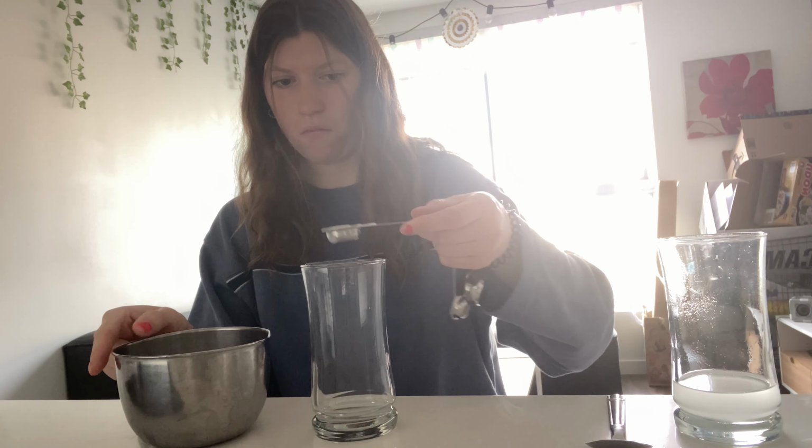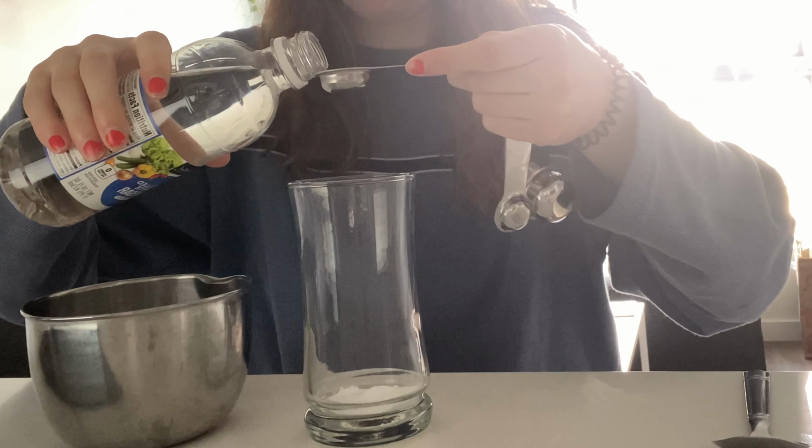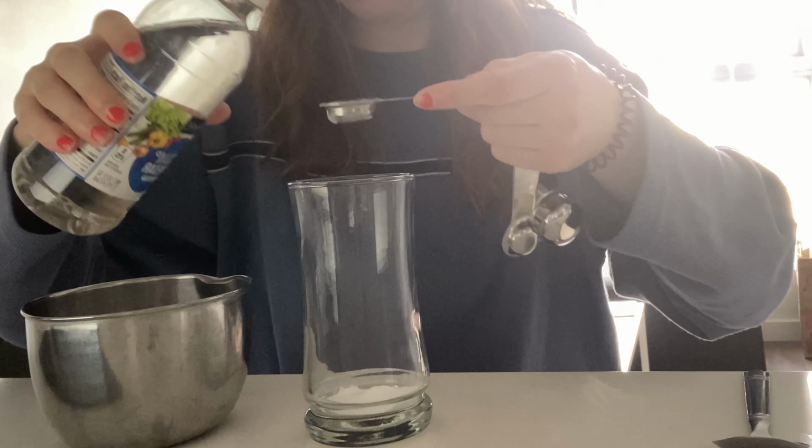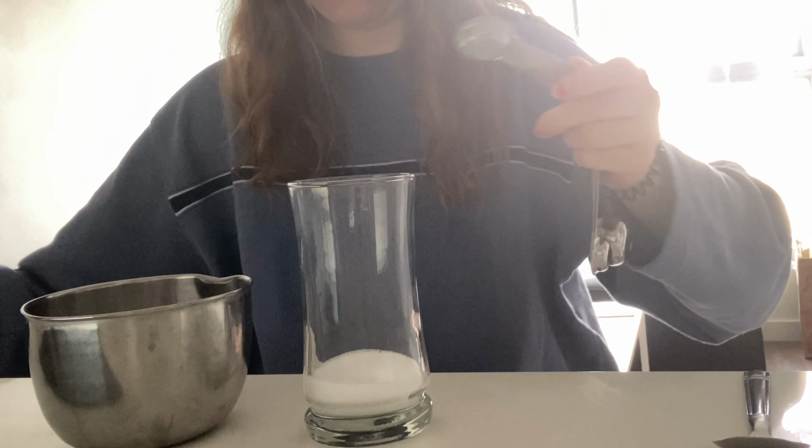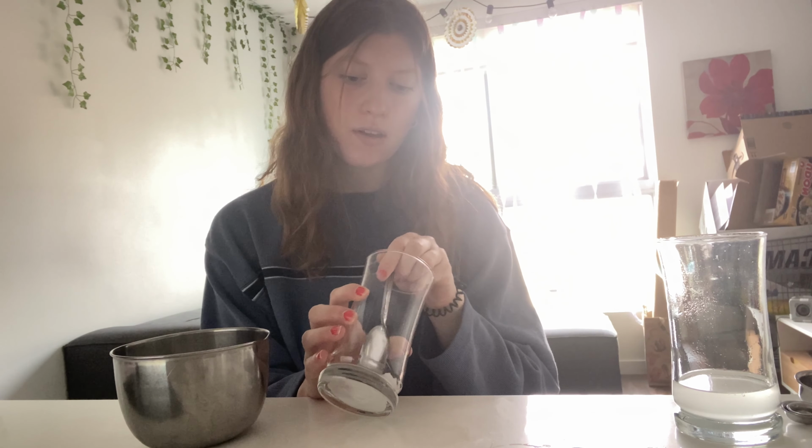Now we're gonna be doing part 2 of the procedure. So that wasn't as grand of a reaction as it was with the tablespoons. It really only fizzled up to here, and there's still a lot of baking soda at the bottom of the glass. The limiting reactant in this experiment with the teaspoon is the baking soda.